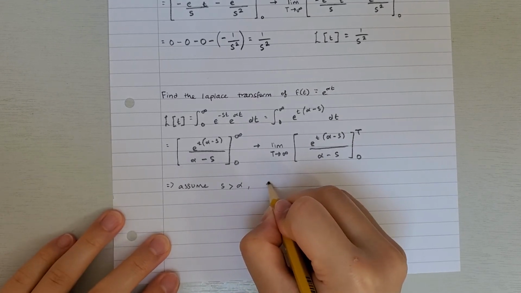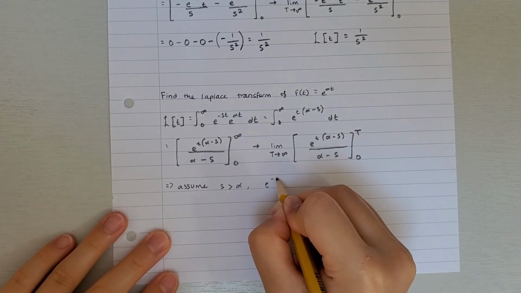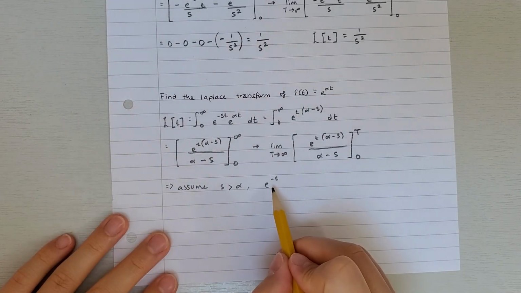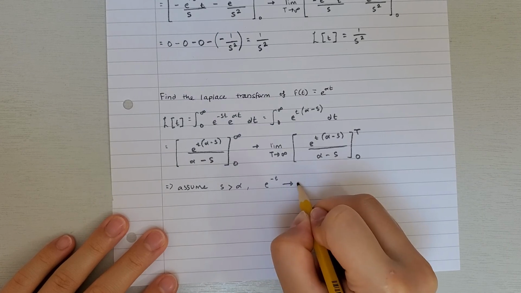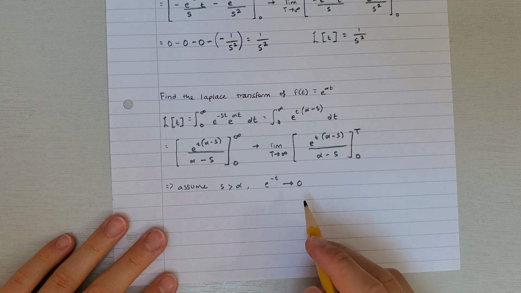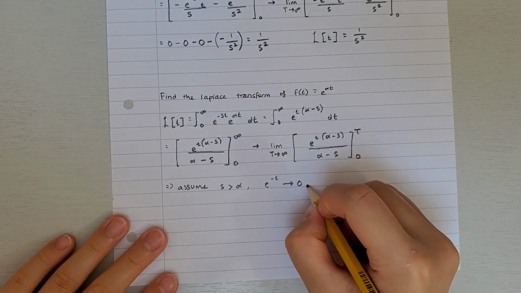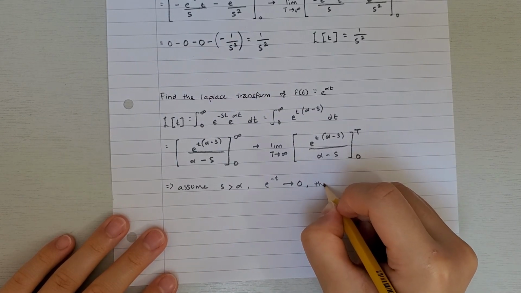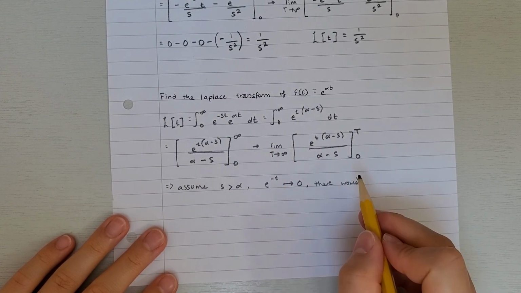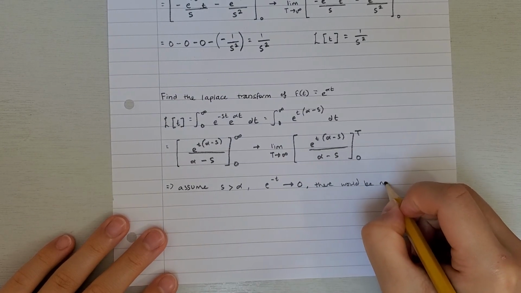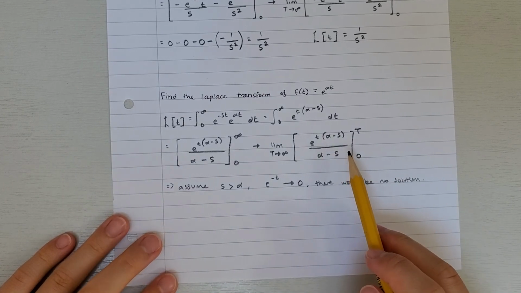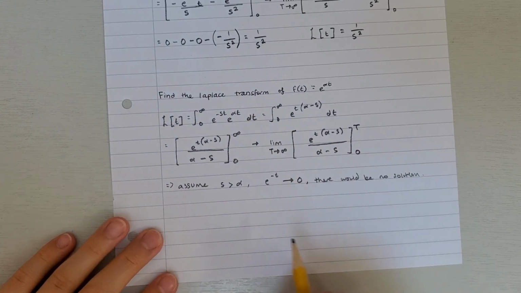This means that e to the negative of t times s minus alpha limits towards 0. If we didn't make this assumption, then there would be no solution, as it would just keep going to infinity. So we need to assume this in order to find the Laplace transform.